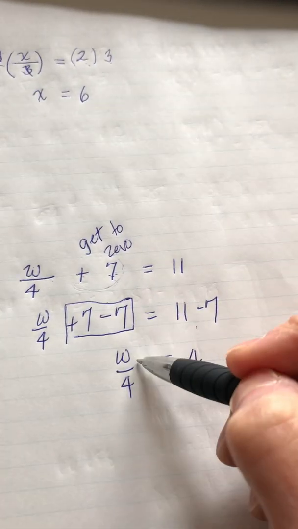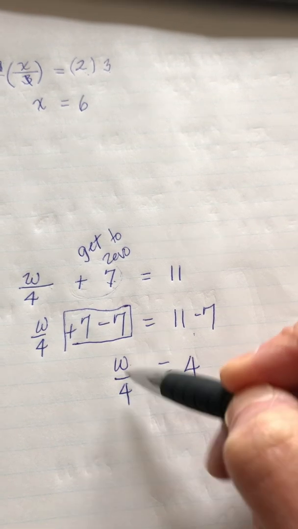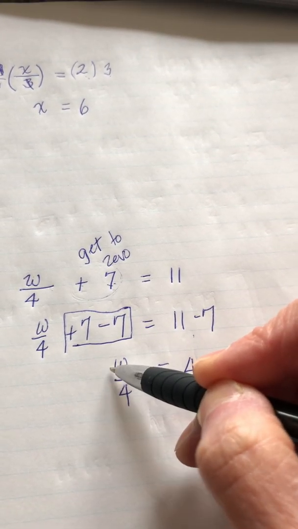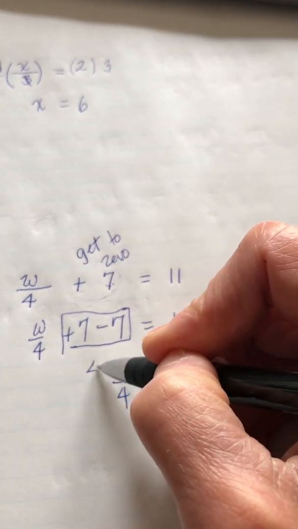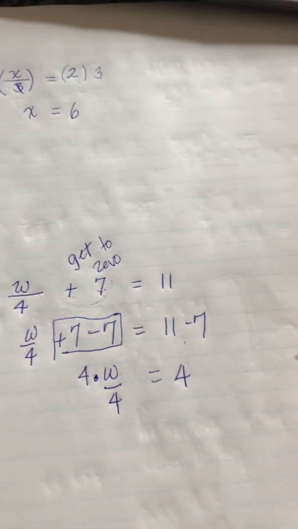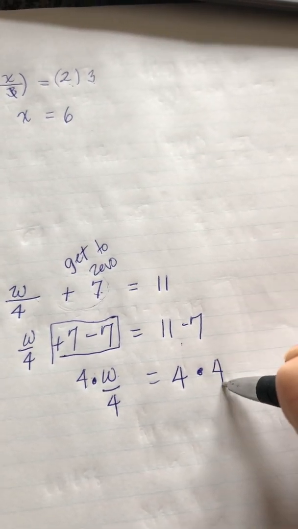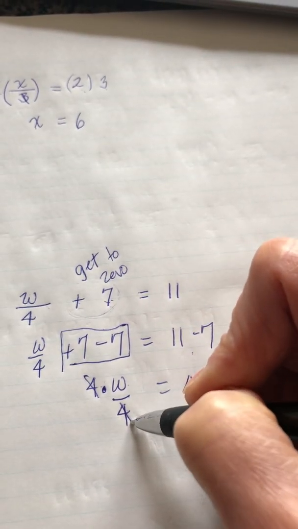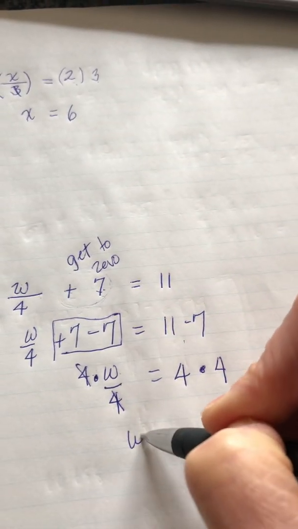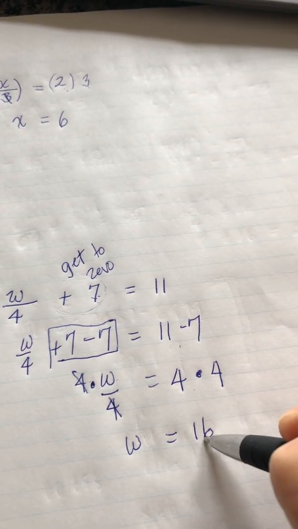So now I need to get the w by itself, but because it's divided by 4, I want a 4 up on top. And so to have a 4 on top means that I'm going to multiply by 4. I'm multiplying by 4, and so I'm going to multiply this side by 4. Now this 4 on top and this 4 on the bottom cancel, and I get w by itself. And my final answer is 16.